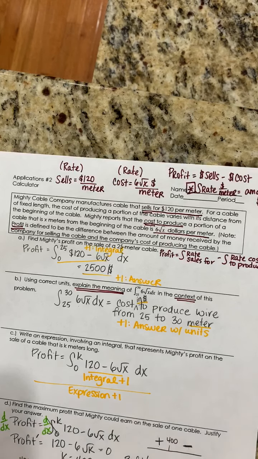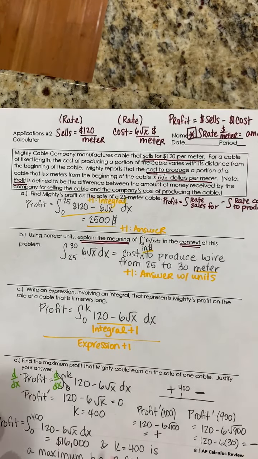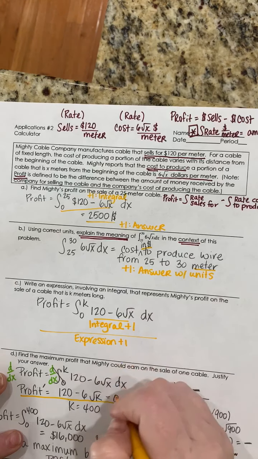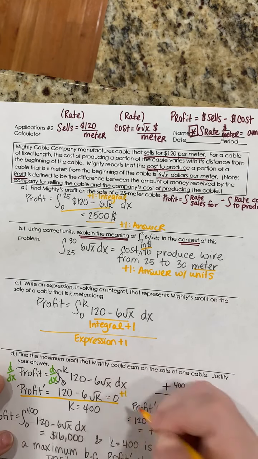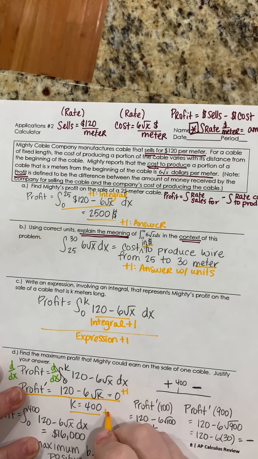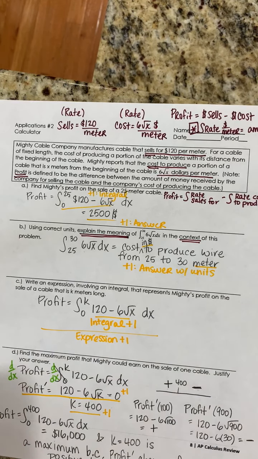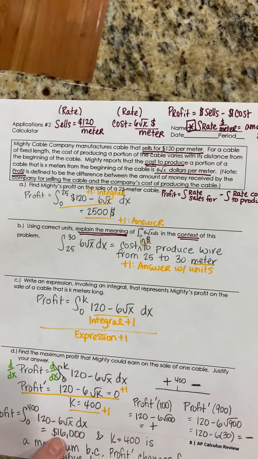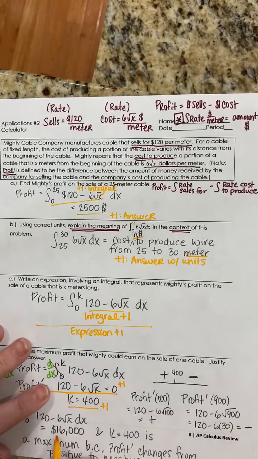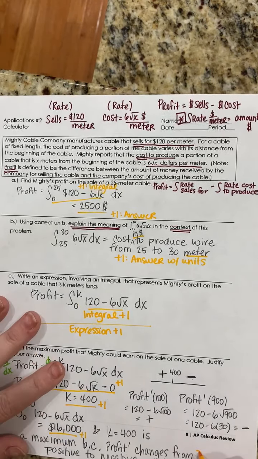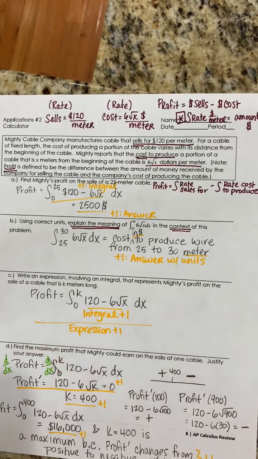So you got 1 point for setting the derivative equal to 0. You got 1 point for the value of 400. You got 1 point for actually answering the question, what was the maximum profit? Not the length, but the maximum profit. And you got 1 point for your justify. So there's our 9 points.